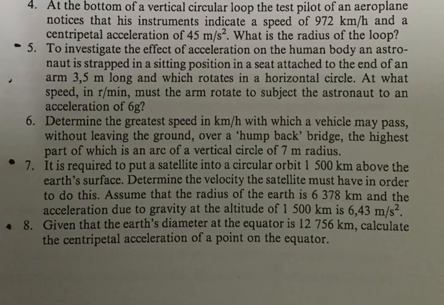Number 7 refers to a satellite. It says it is required to put a satellite into a circular orbit 1,500 kilometers above the Earth's surface. Determine the velocity the satellite must have in order to do this. Assume that the radius of the Earth is 6378 kilometers. That's the radius, and the acceleration due to gravity at the altitude of 1,500 kilometers is 6.43 meters per second squared. Remember, it's 9.81 here where we are on the surface of the Earth, and as you move away from the Earth, it's less and less, and they're saying that at 1,500 kilometers altitude it's 6.43. Remember, in deep space it is 0.